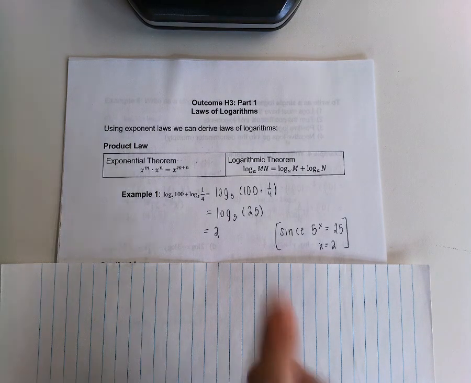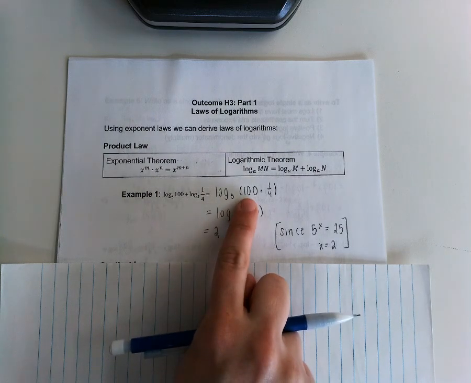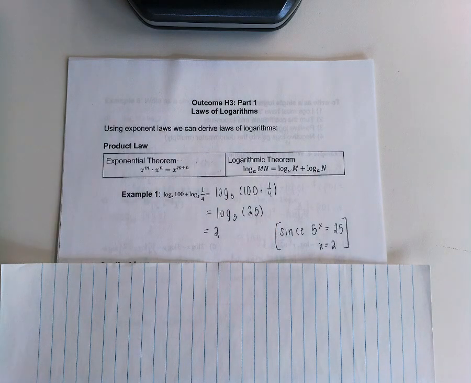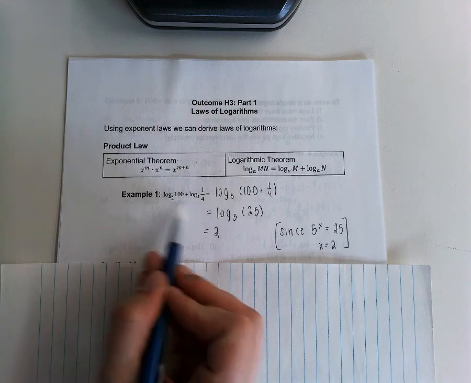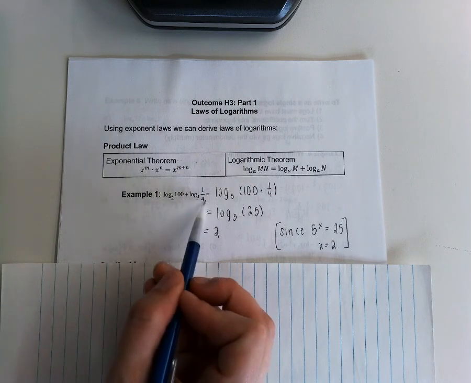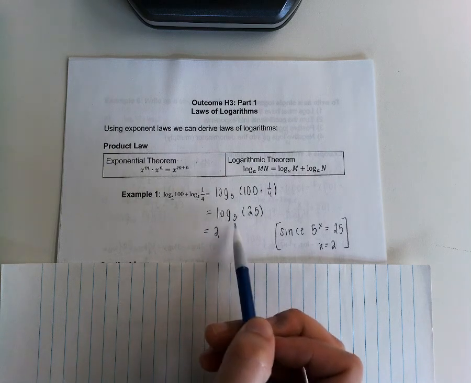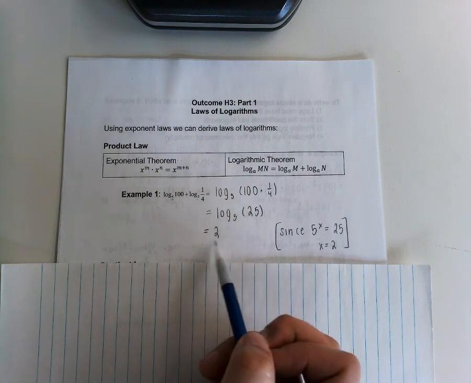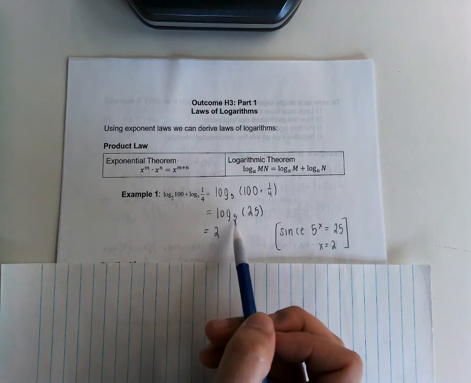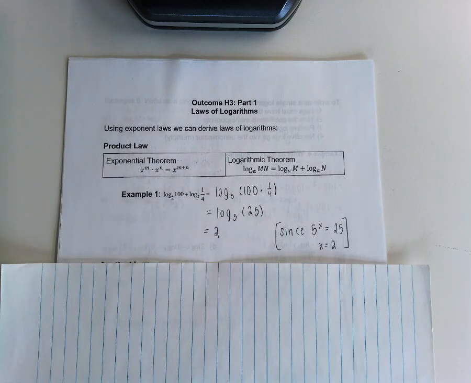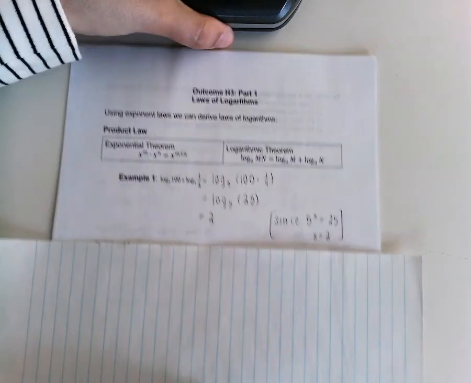We could combine those together to get log base 5 of 100 times 1/4. Because it's the same base, we can combine these together with multiplication. We then get log base 5 of 25, which is just equal to 2, since 5 to the power of 2 equals 25. So that's the first log law.